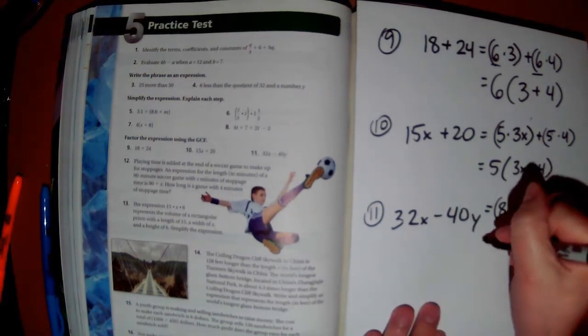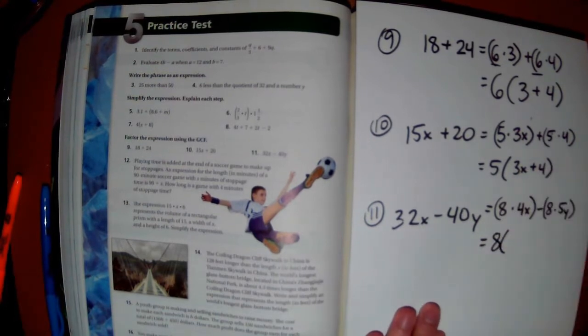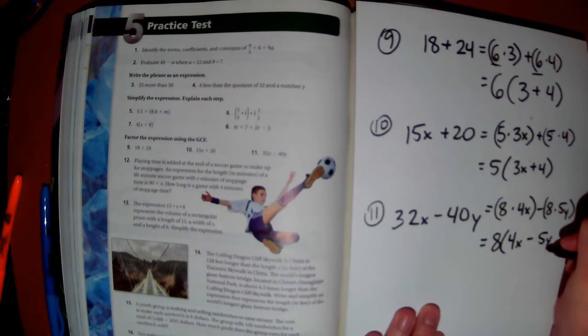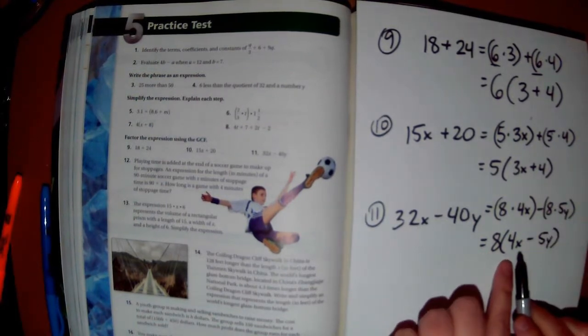Notice that my x and my y just get attached here onto those other factors. 8 times 4 is 32. 8 times 4x is 32x. Pull out that common 8 that's on the outside of my parentheses, and whatever is on the inside is what's left. 8 times the difference of 4x minus 5y. That's number 11. Let's move on into our word problems.